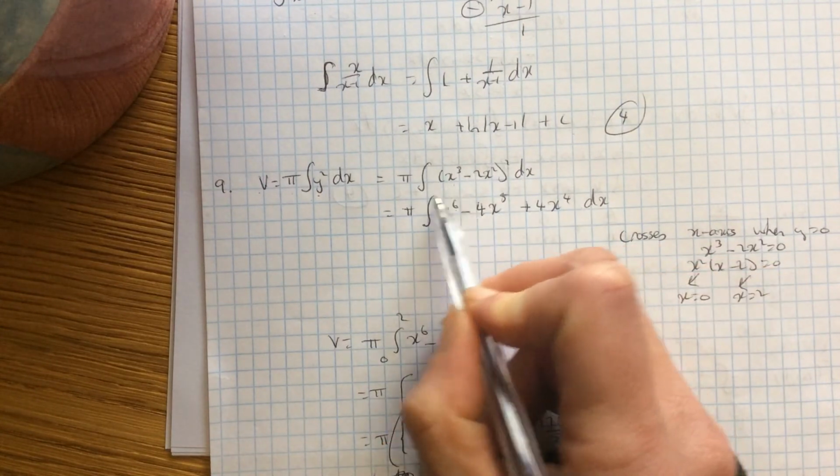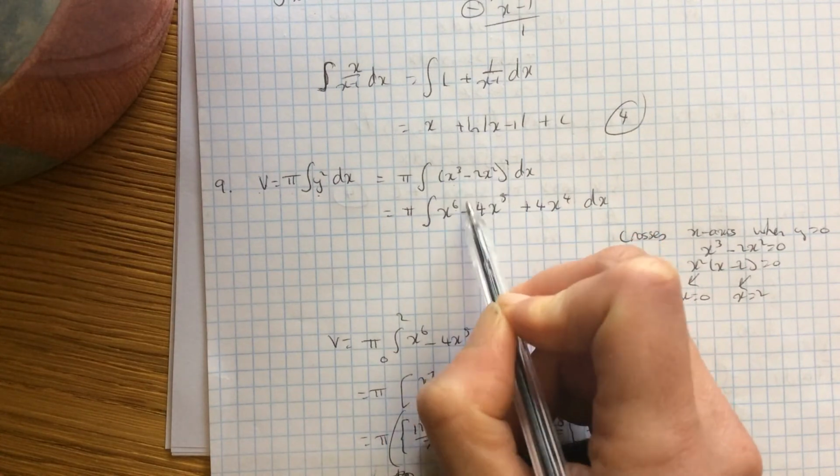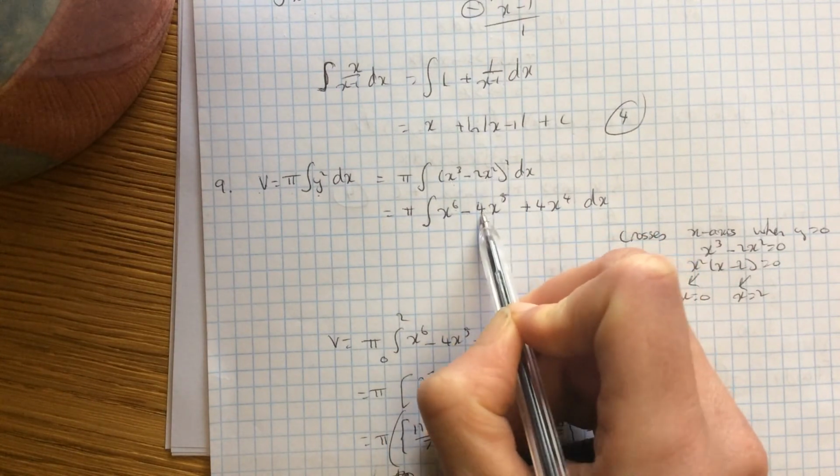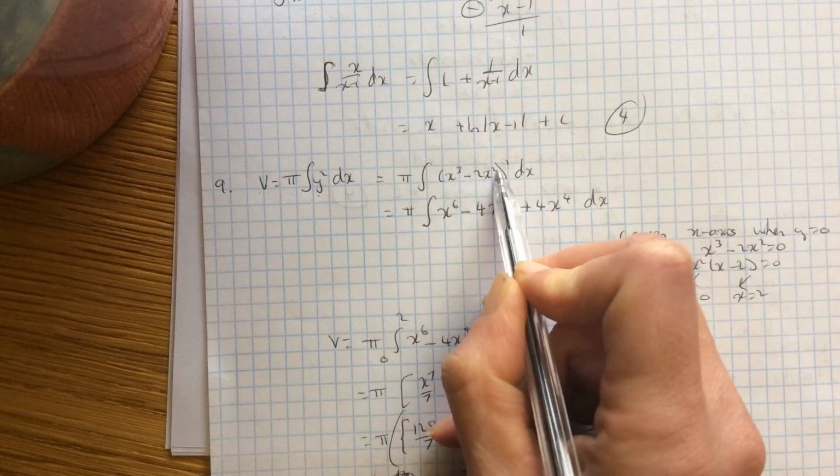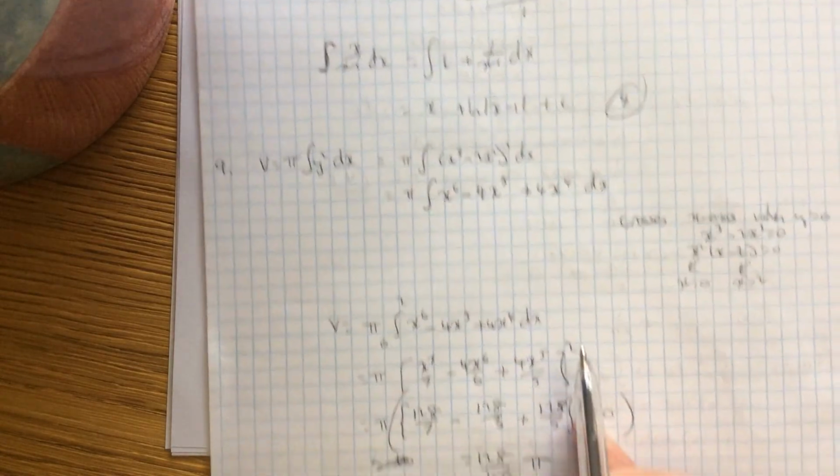And then double the product. The product, the sign is minus. The number is 2, double it. x3 times x2, you add the powers, x5.